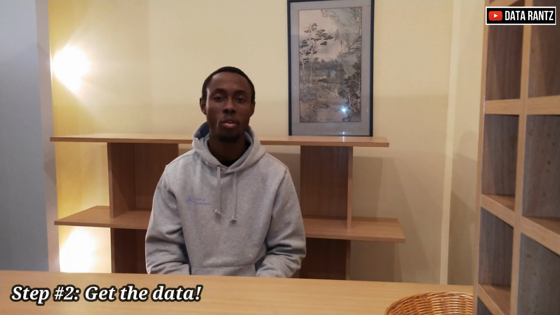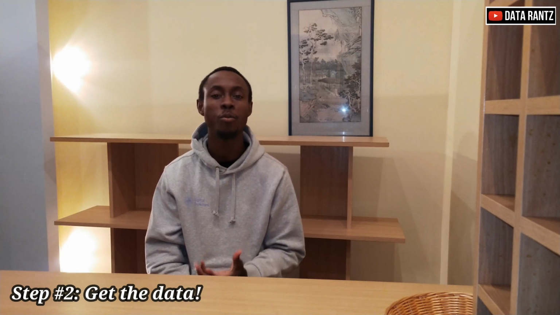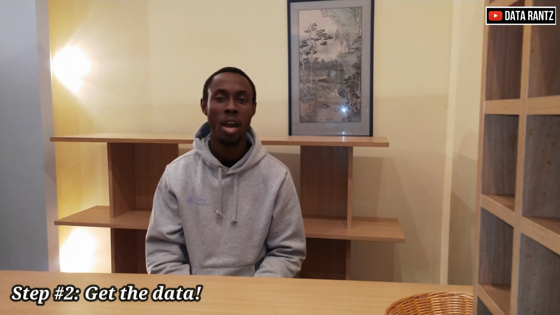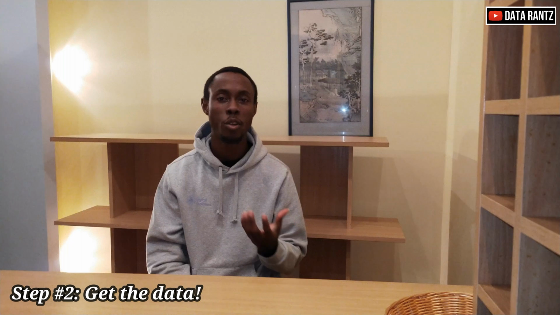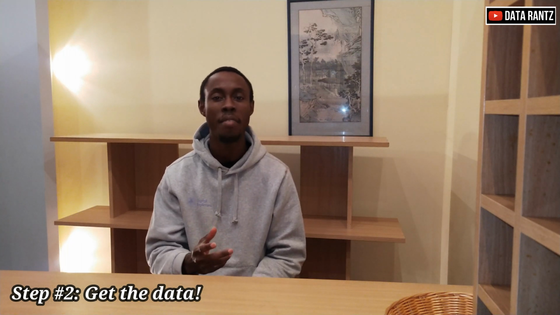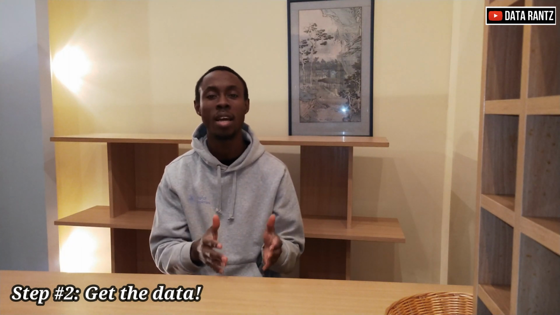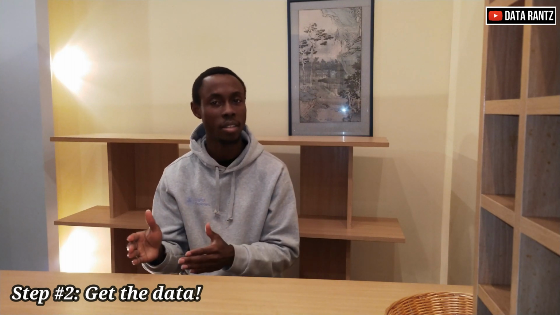The number 2 step is get the data. After asking the question, the next thing is to find answers to the question. And as a data scientist, what you use to derive answers to your question is data. So you need to get the data that will be necessary to answer the question that is being asked.